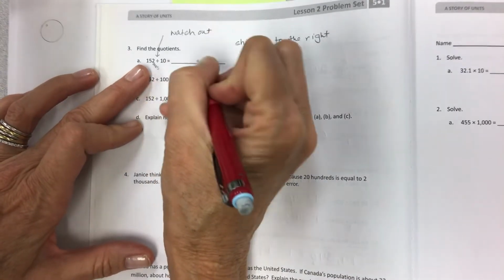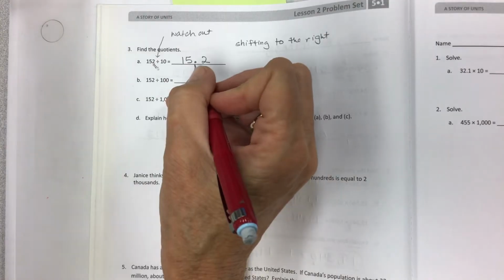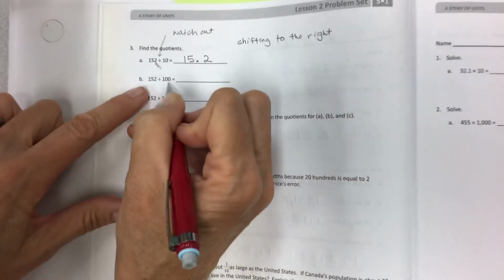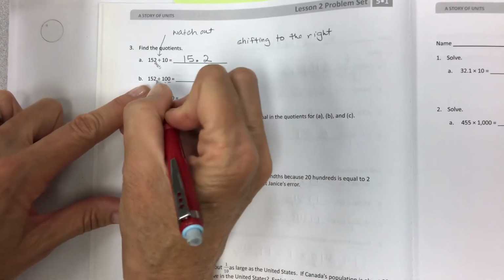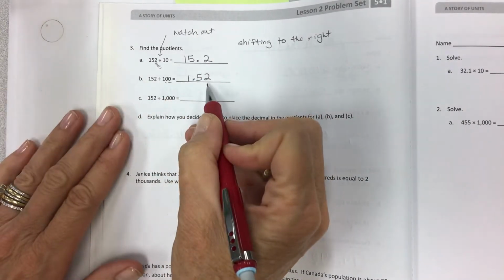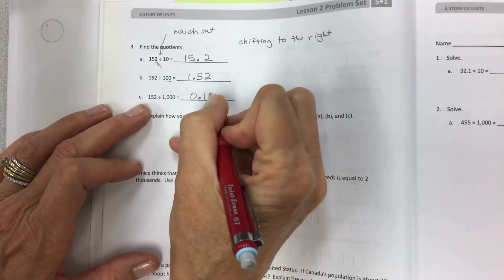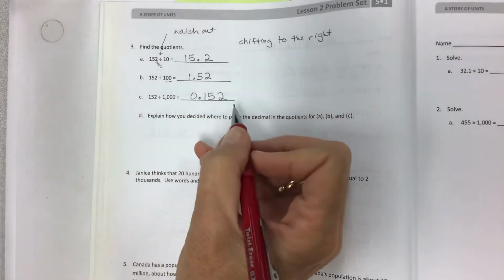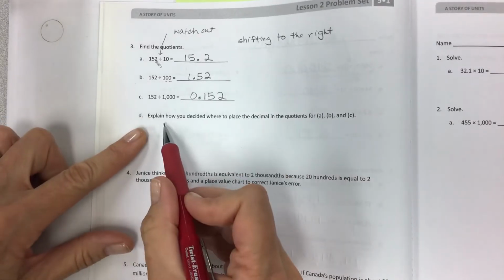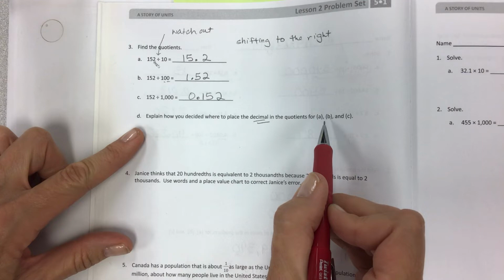So if I have one shift, I'm going to end up with 15 and 2/10. If I have 2 shifts, I'm going to have 1 and 52/100. If I have 3 shifts, the entire thing is shifting over, and I have 152,000ths.